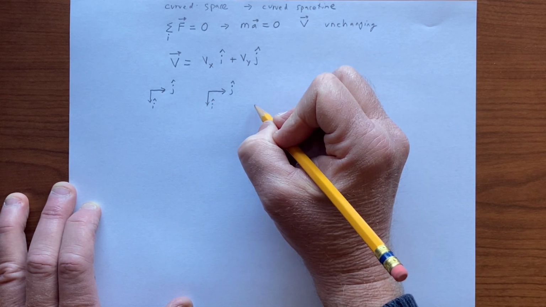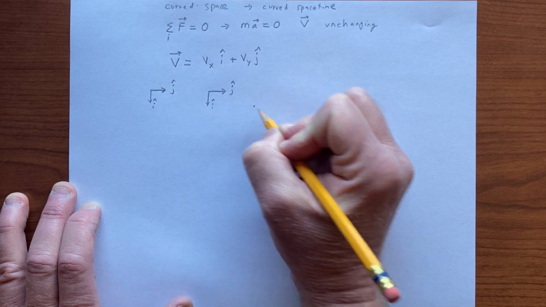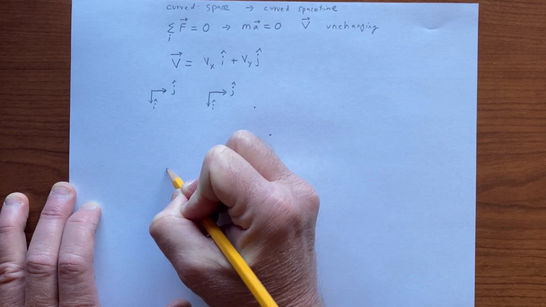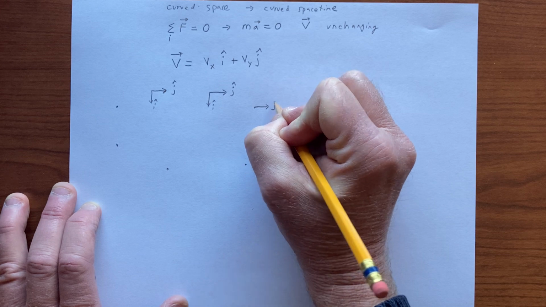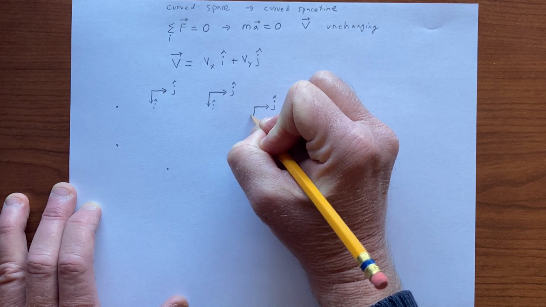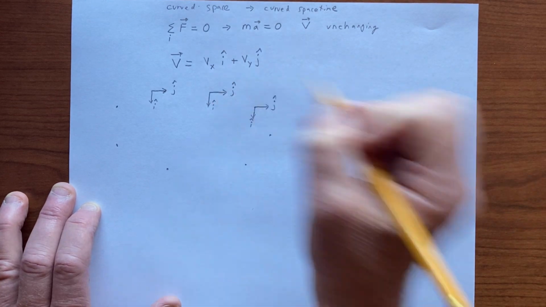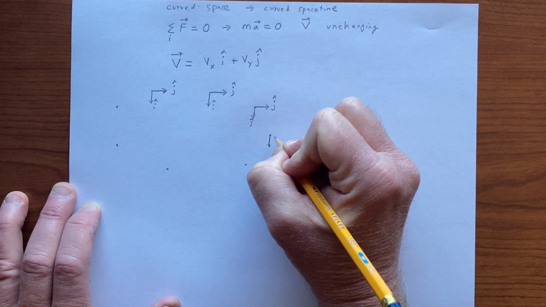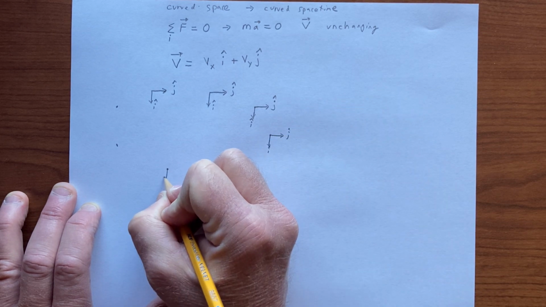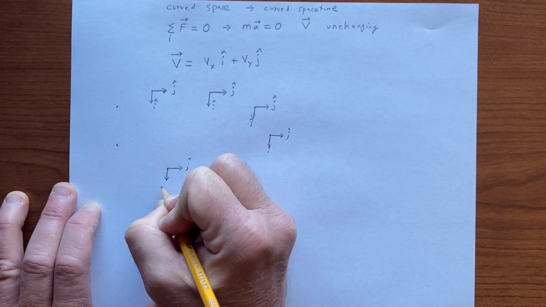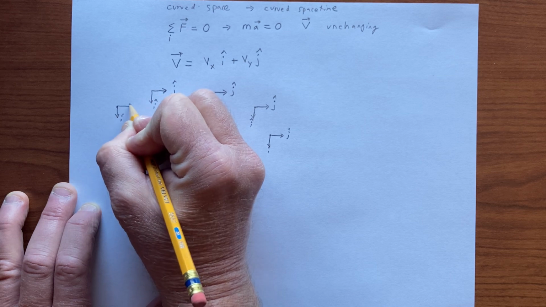So I can imagine traveling or considering many different points, and drawing the x and y directions, these basis vectors, maybe one here, and maybe here again, and that's it.